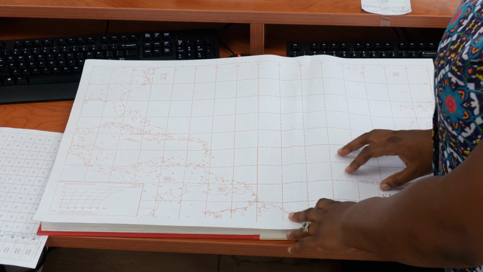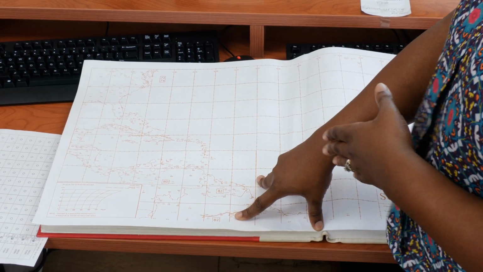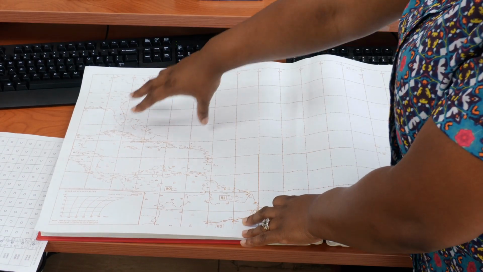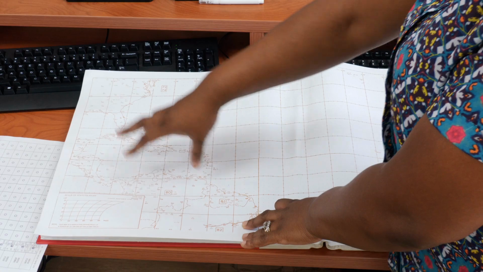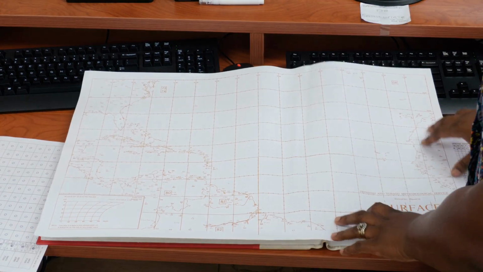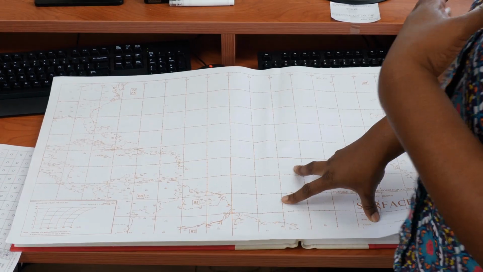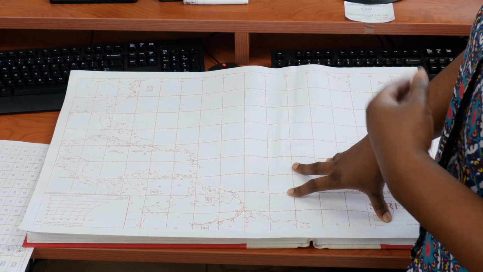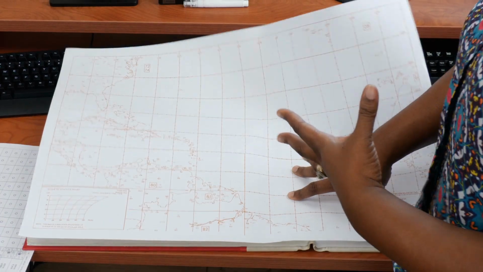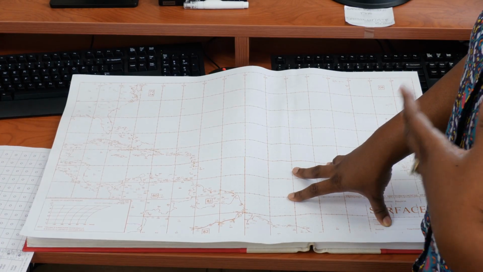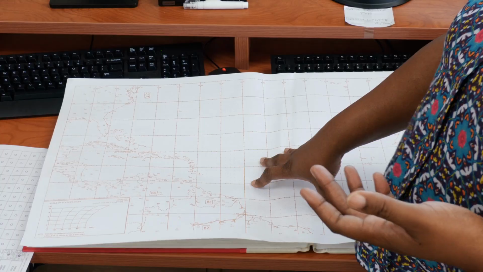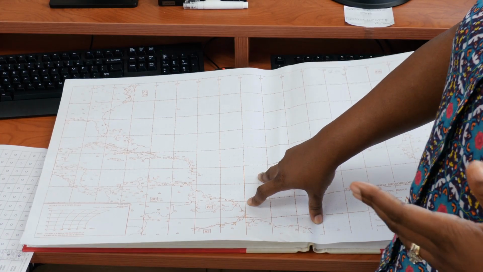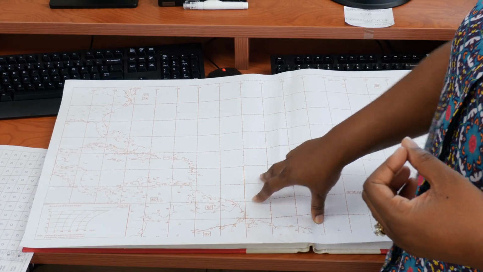So here, the observers will plot the data. We'll collect data from the other stations around the region. So here, this is the Caribbean chain. We have North America, South America, and the African coast. And so we would collect this data online, because all of the data is available online, and we will plot it onto the charts in order for the forecasters to use. Now, this happens in every meteorological office, so all of the data is available internationally.